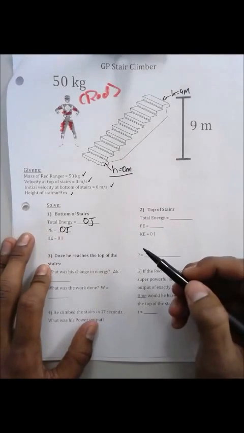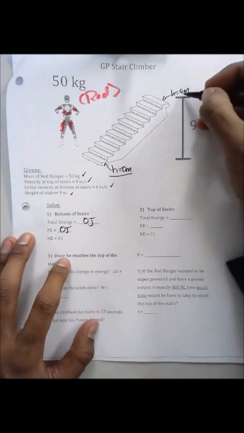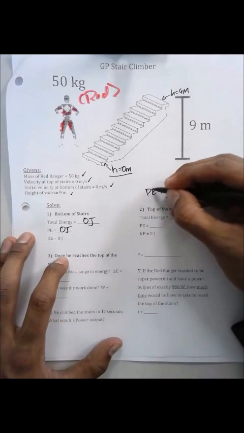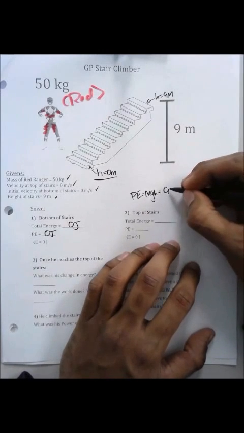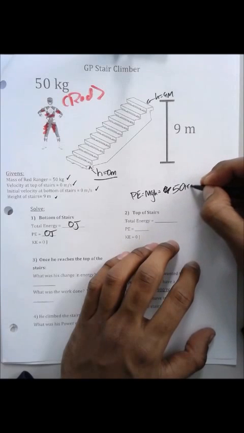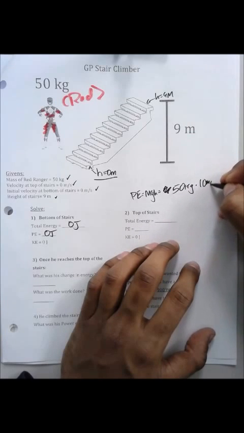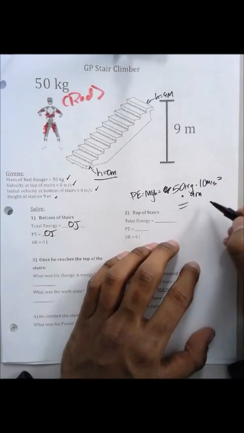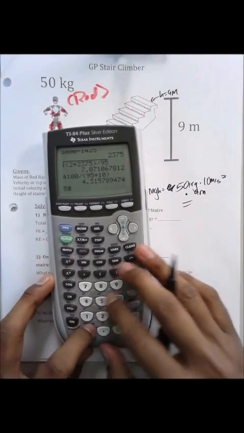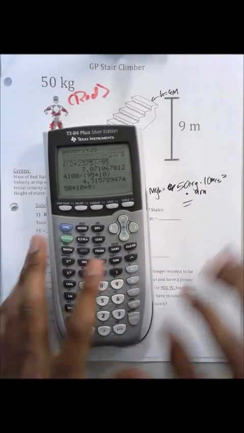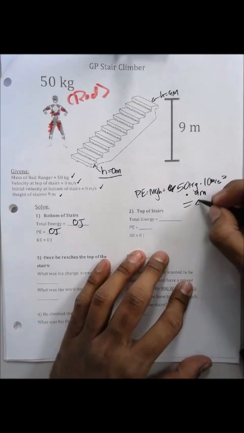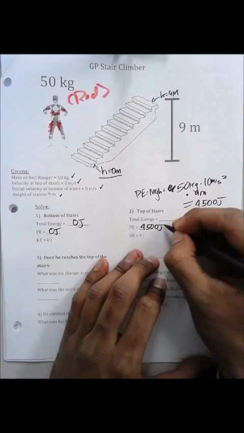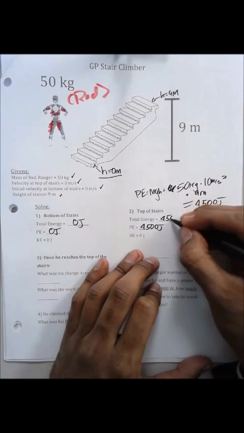At the top of the stairs, however, he does have some potential energy because he has a height. So mgh is equal to 50 kilograms times 10 meters per second squared times a height of 9 meters. So that should be around 500 times 9. 50 times 10 times 9 is around 4,500 joules. So at the top of the stairs he has 4,500 joules. If he has no kinetic energy, that has to be the total energy as well.